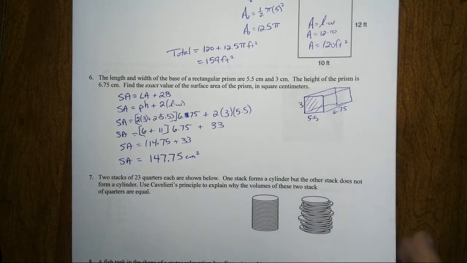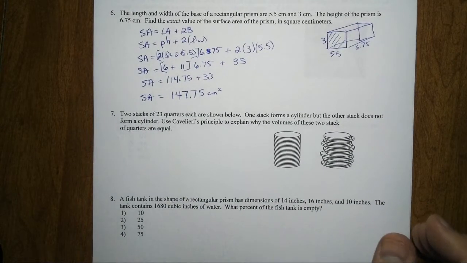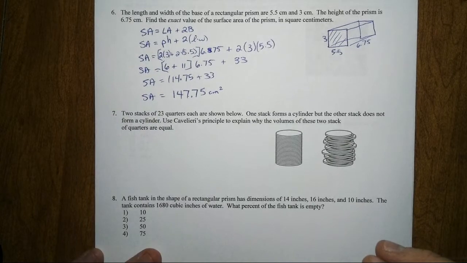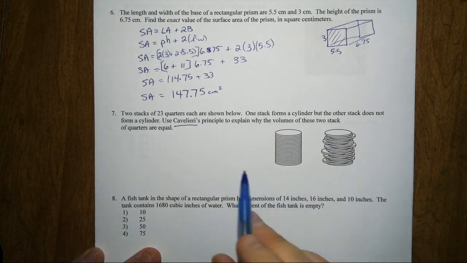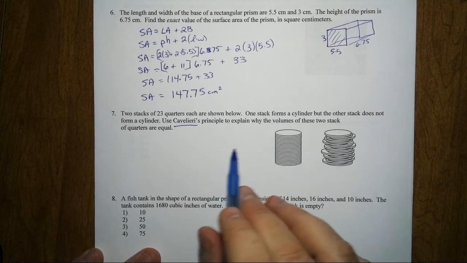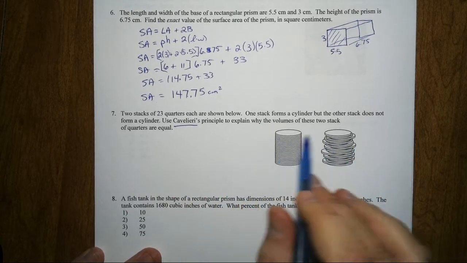Okay? 2 stacks of 23 from below. One stack forms a cylinder, the other does not. Use Cavalieri's principle to explain why the volumes of these 2 stacks are equal. So Cavalieri's principle uses the fact that we have cross sections, these quarters, all have the same area.